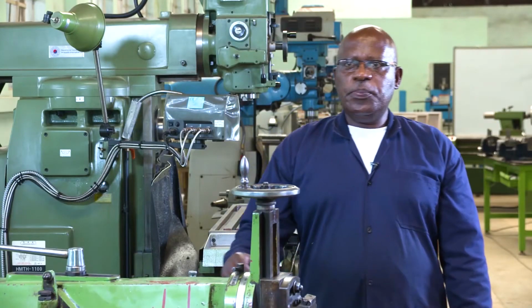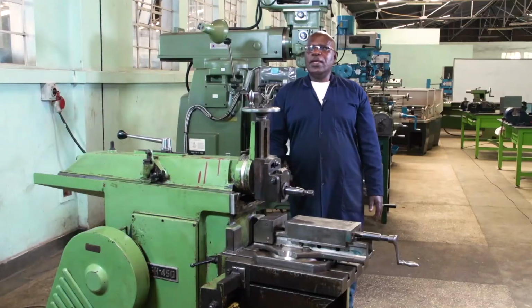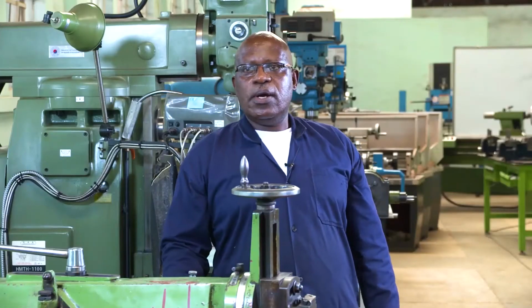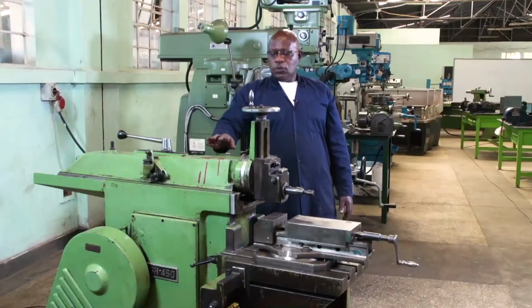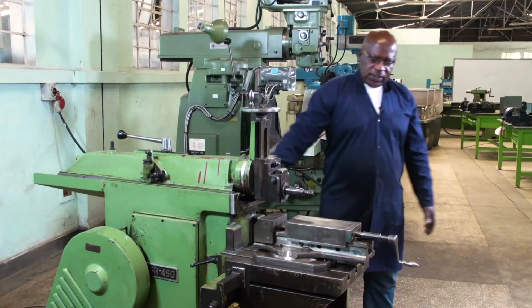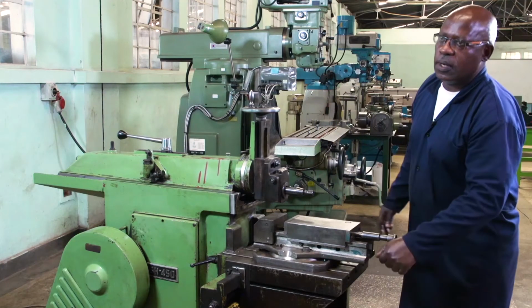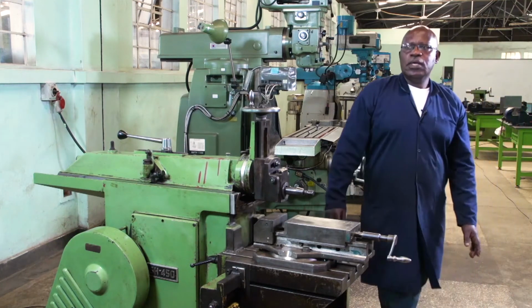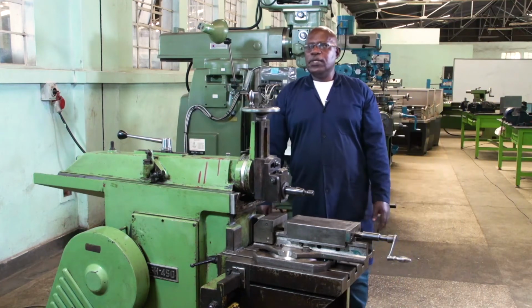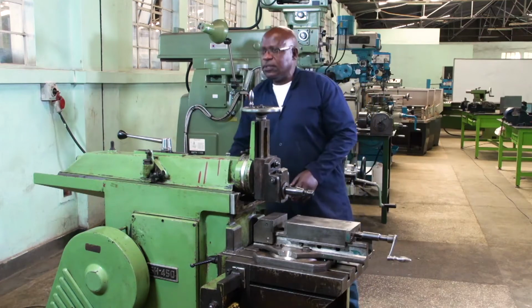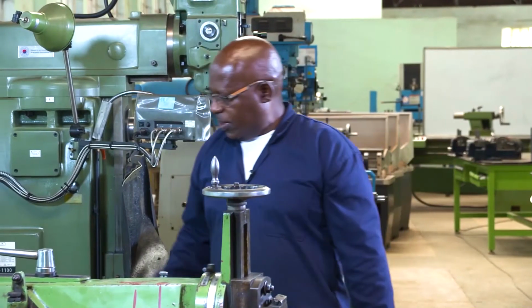Before working on the shaper machine, we have to take care of safety. First of all, never stand in front of the working shaper. Before starting the machine, inspect the workpiece.